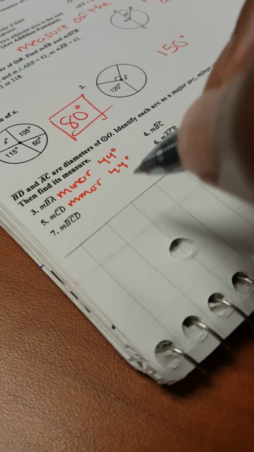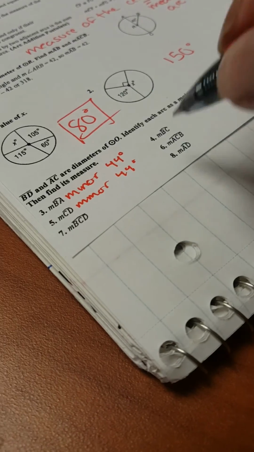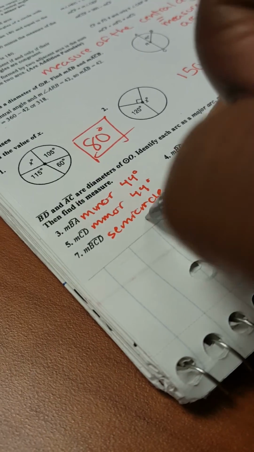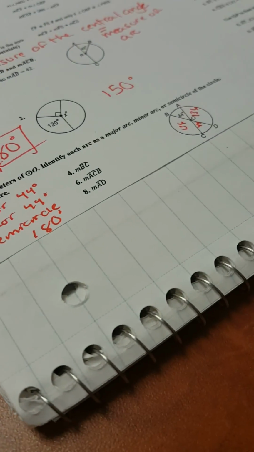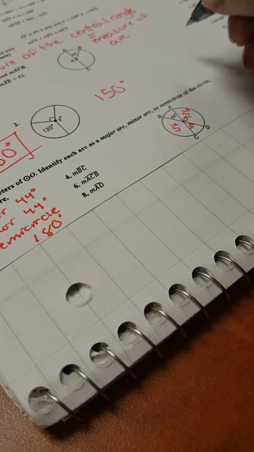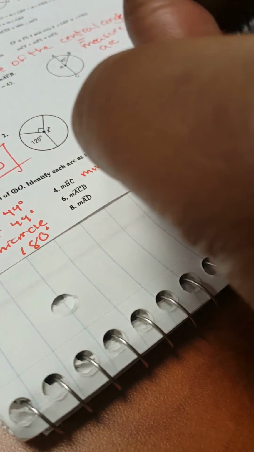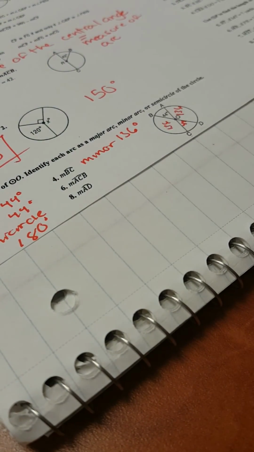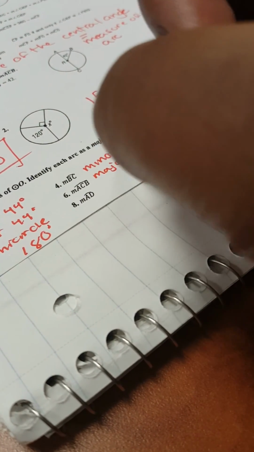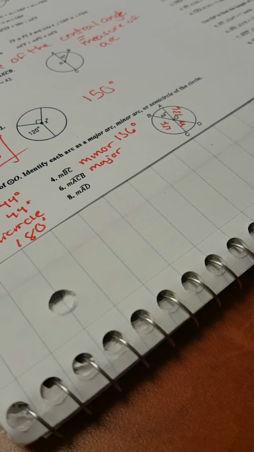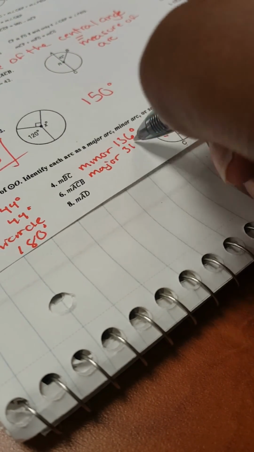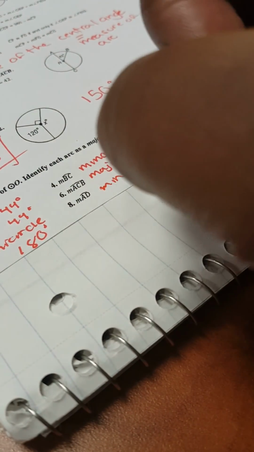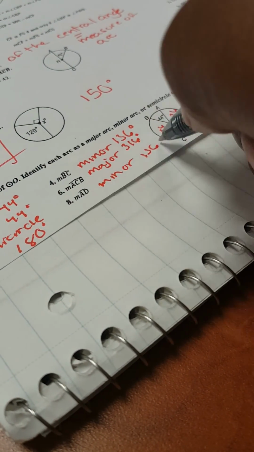What about arc BCD? It's a semicircle. And how many degrees is it? 180. What about arc BC? It's minor. And it's 136. What about ACB? Major. And how many degrees? 316. And what about AD? Minor. And how many degrees? 136. Okay.